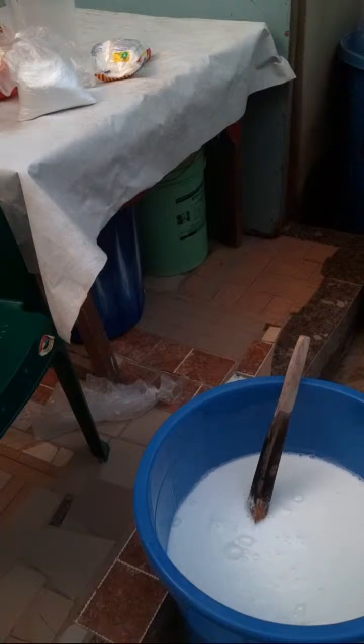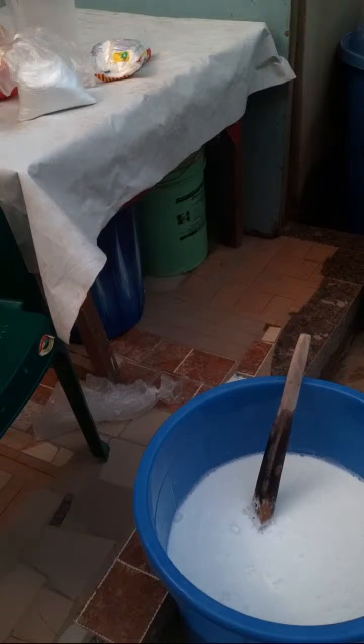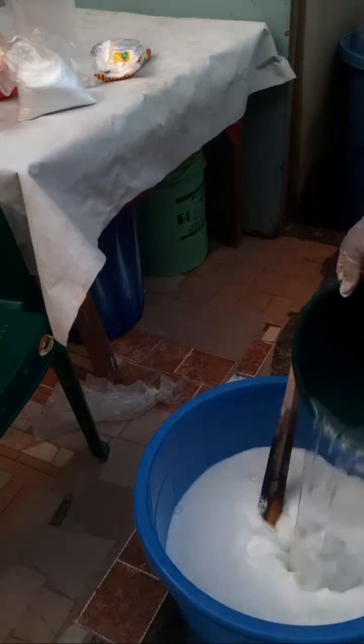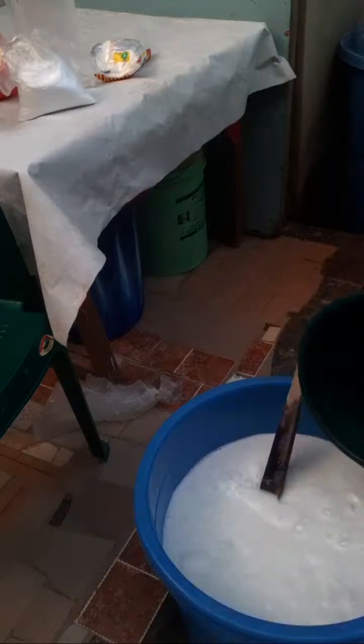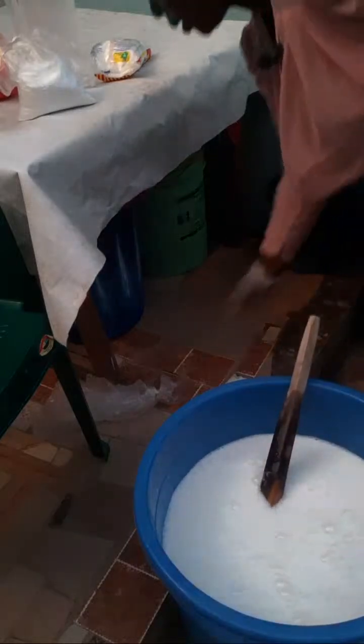I was supposed to use 500 grams, I used about 900. So this is the additional water to make up for the excess caustic soda.